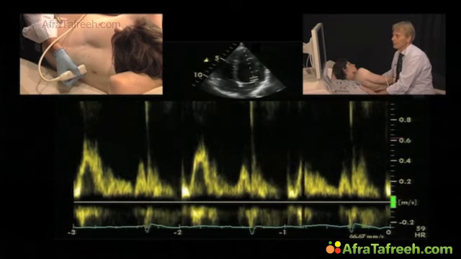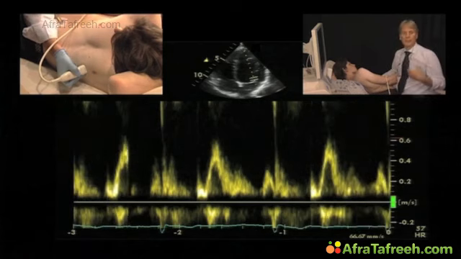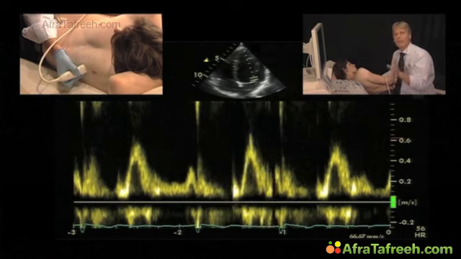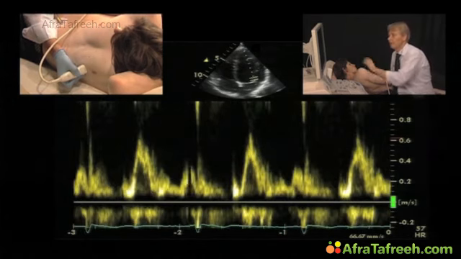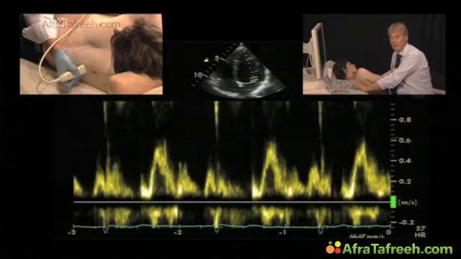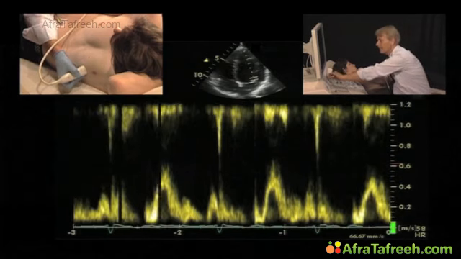The next thing that is important is it's better to freeze the 2D image while you perform the pulsed-wave Doppler. You can use the image as a reference, but in the long run, if you want to do some measurements, it is probably better to freeze the image, because the quality of the Doppler is better if you freeze the 2D image. You can optimize the image.